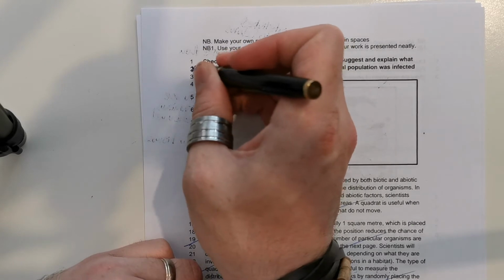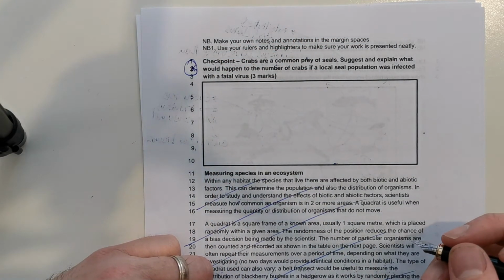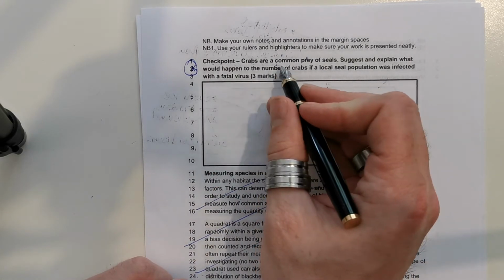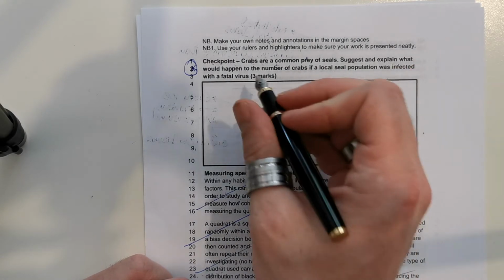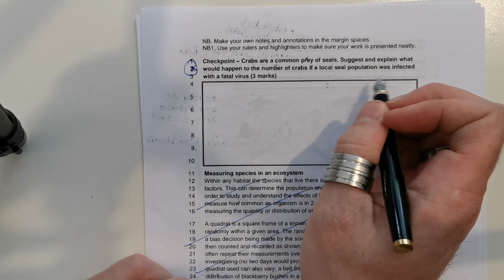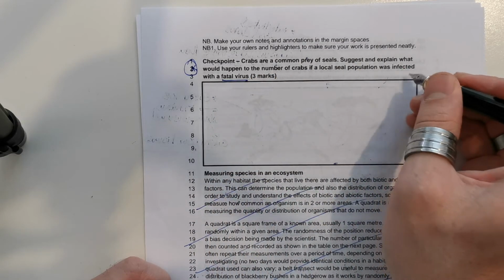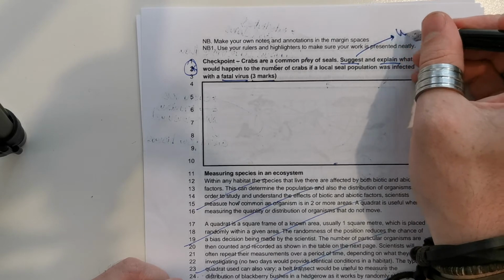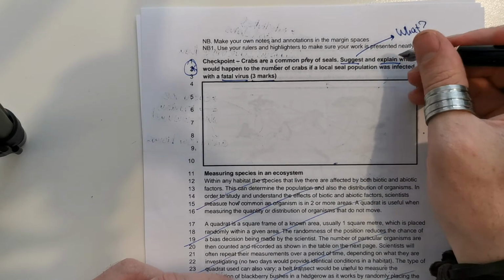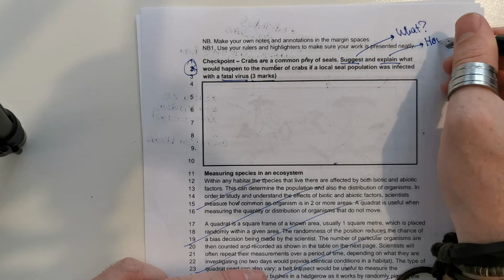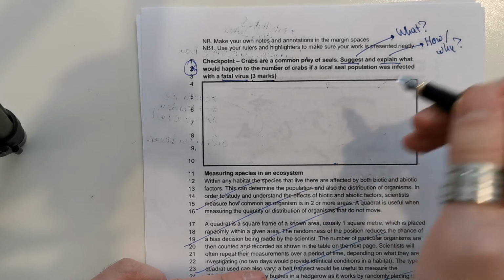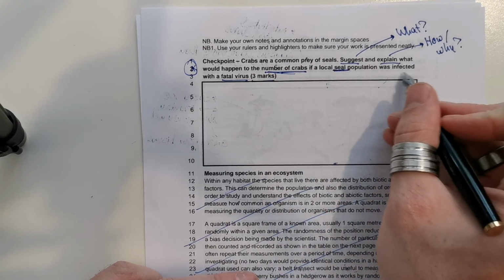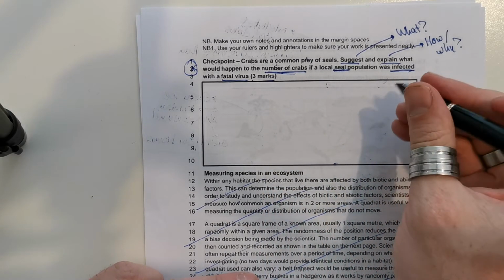If you want to, pause the video and have a go at it first, using some of that knowledge we've just talked about. If not, keep the video going and we'll go through the question itself now. Crabs are common prey of seals. Suggest and explain what would happen to the number of crabs if a local seal population was infected with a fatal virus. Now, suggest and explain. It's 3 marks. Suggest always implies what might happen. And the explain means how or why. So what might happen to the number of crabs if the seals are infected by a fatal virus and why? That's what the question is going to ask of you.